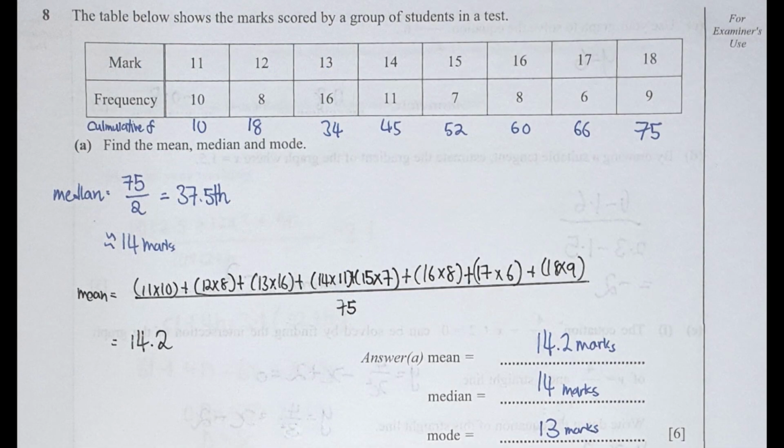Question 8. To calculate the mean, median, and mode, the first thing I did was to calculate the mean simply by taking the marks multiplied by its frequency, add everything up, and divide by 75. So you get your final result as 14.2. The reason why I divide by 75 is because there are 75 students, which I identified through the cumulative frequency I've written over there. Median is actually 50%, so 75 divided by 2 is 37.5.